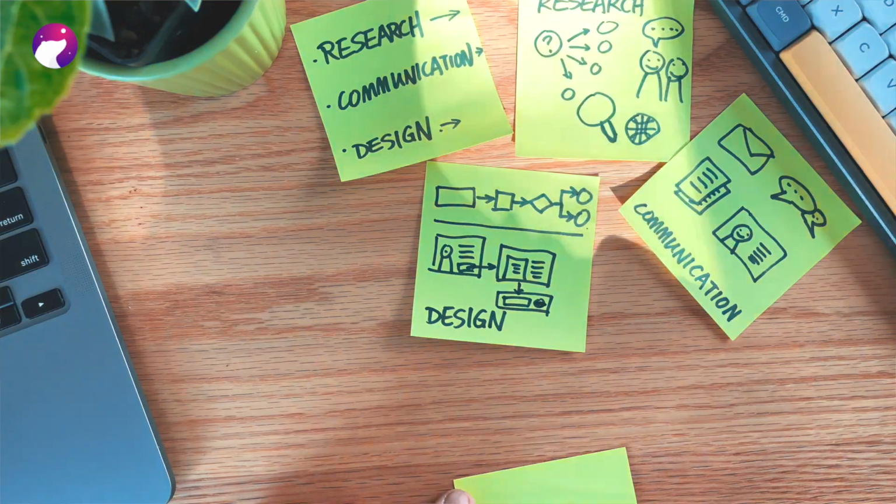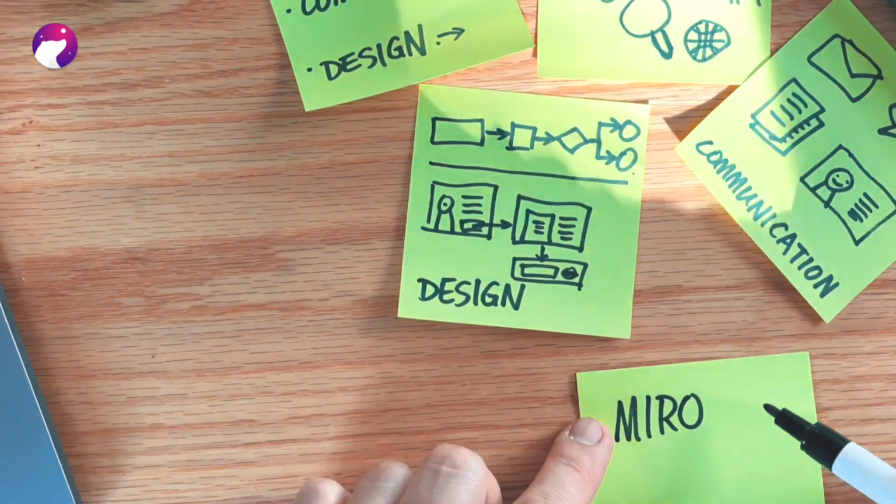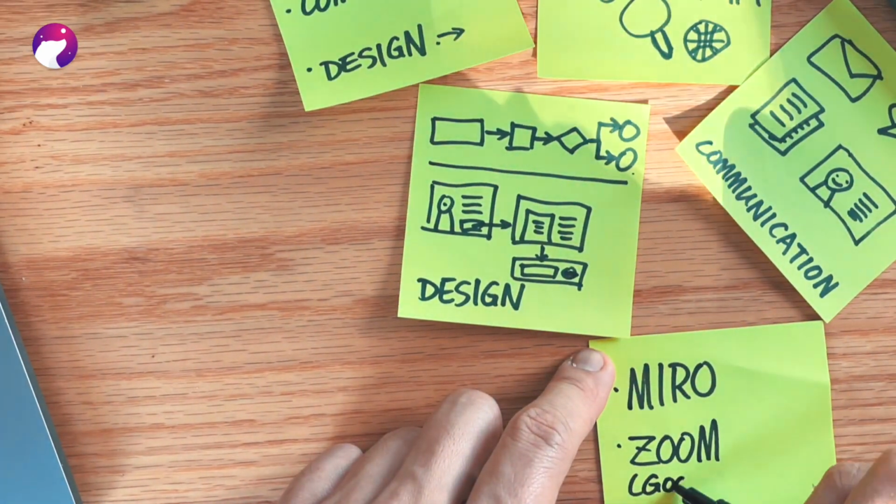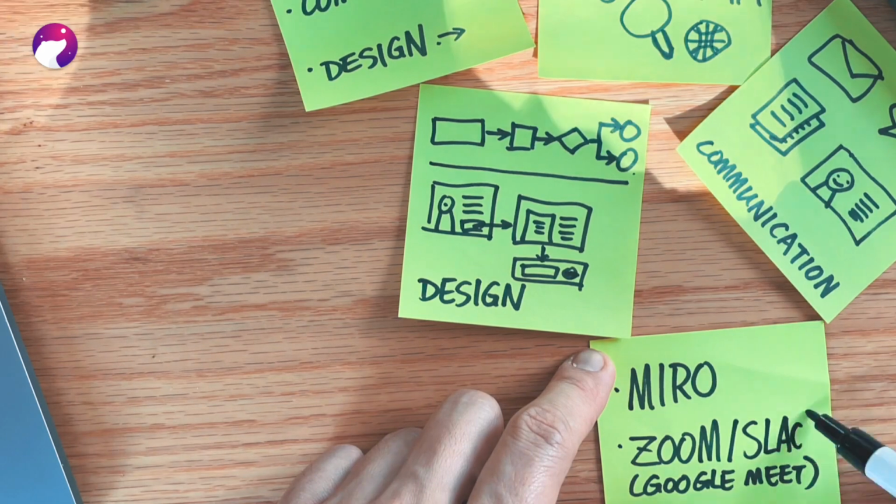Right, those are the 3 types of activities that a UX designer will be involved in. Which means the 3 tools that I recommended are Miro, Figma, and Zoom. And there is also something relevant to medium.